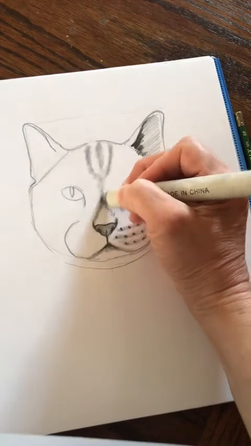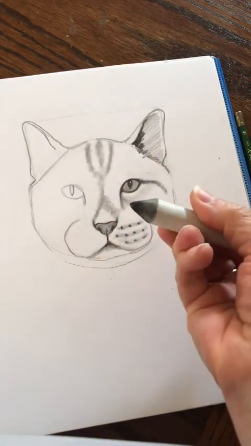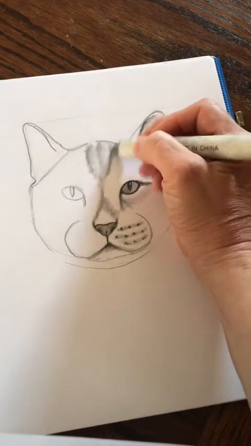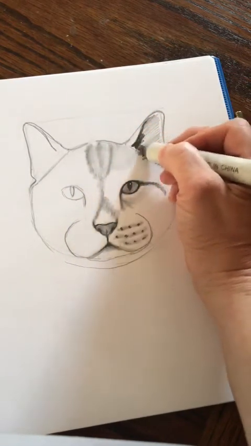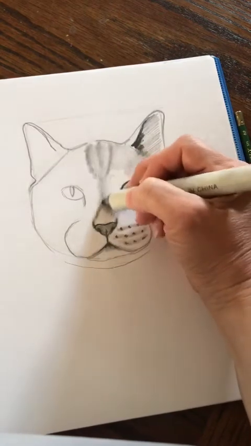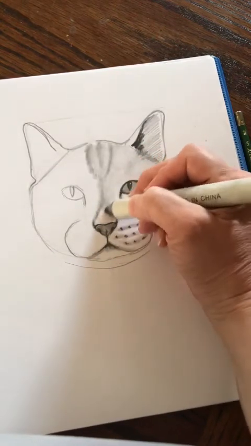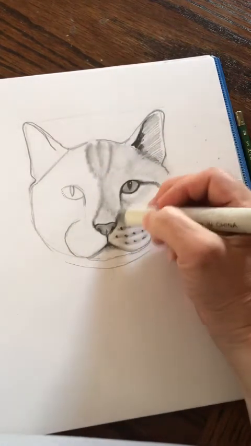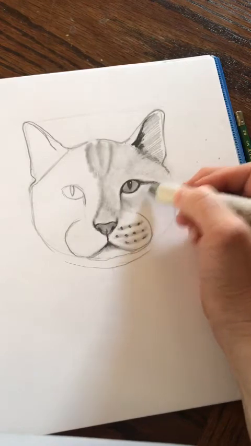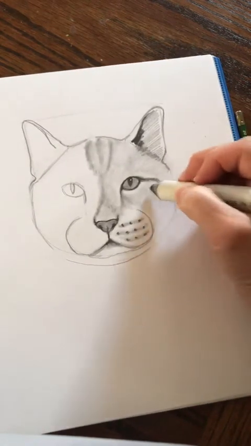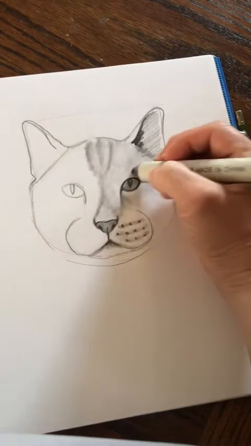Now once you have a lot of graphite on your blending tool, you can just use that to add some very soft shading without even using your pencil to much of the cat's face. So that's just a very easy way to add some soft shading. Of course, you can always use your finger too.